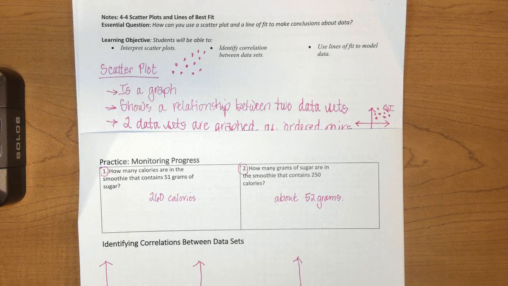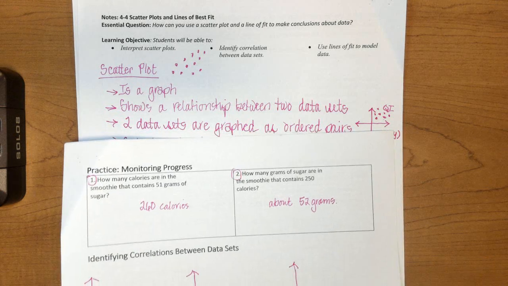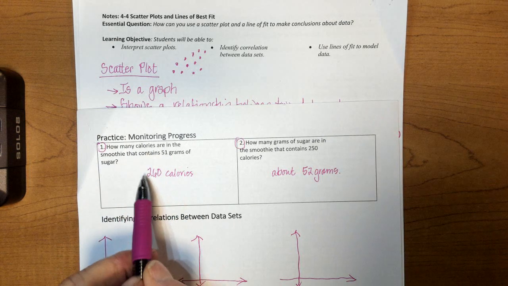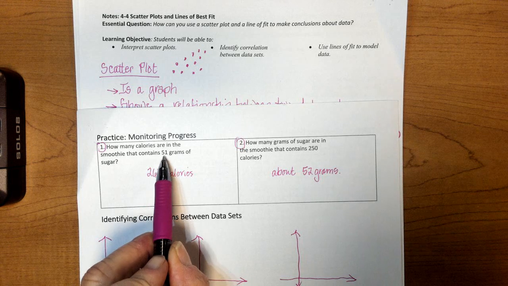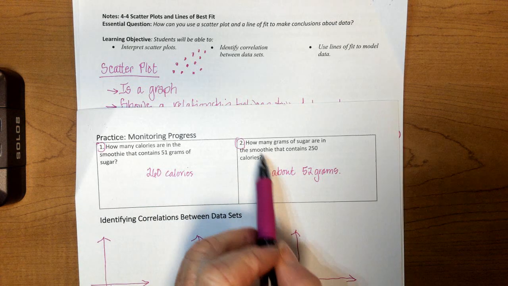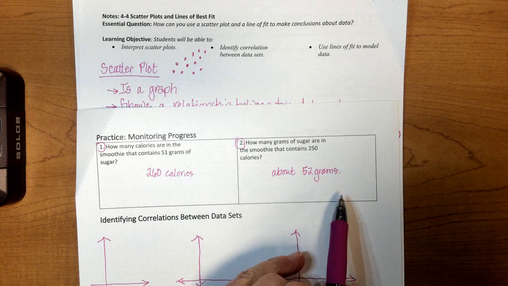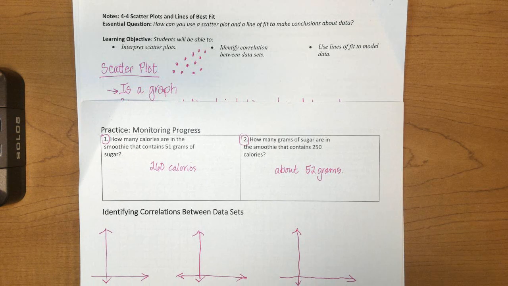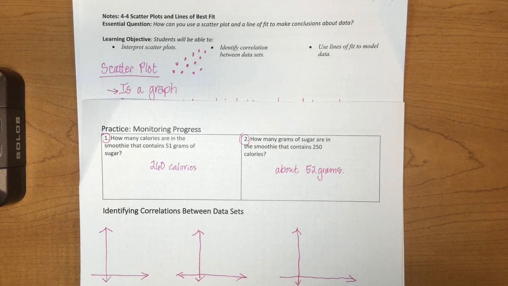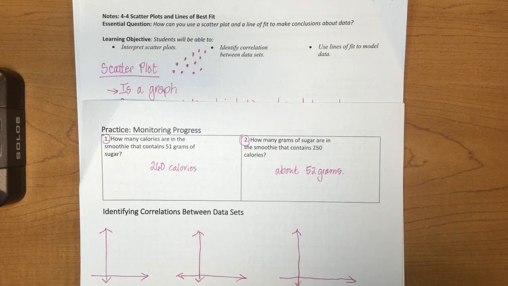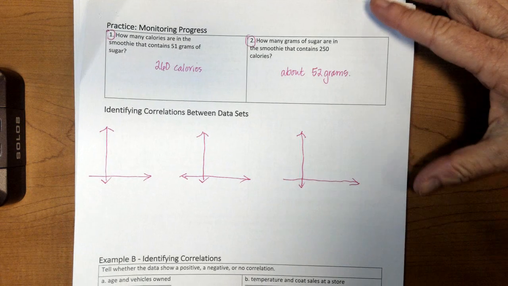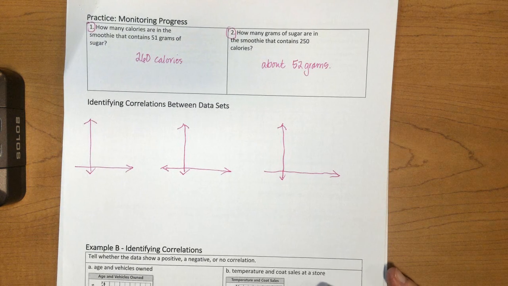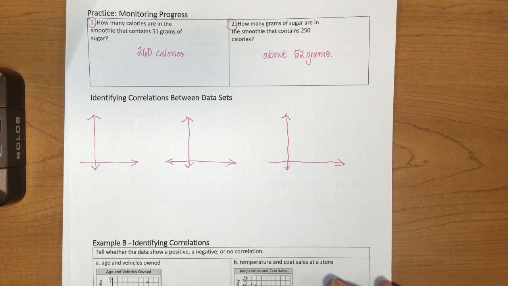So what I did was I went ahead and filled in the answers to the practice monitoring progress. And the answer is 260 calories for 51 grams and approximately or about 52 grams if I have 250 calories. So hopefully you were able to read that graph correctly. So what we're going to do is now turn our attention to identifying correlations between data sets.